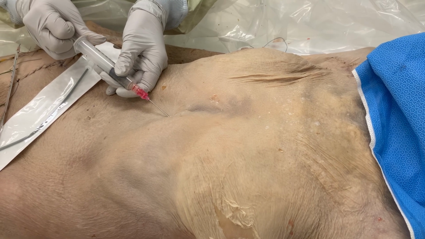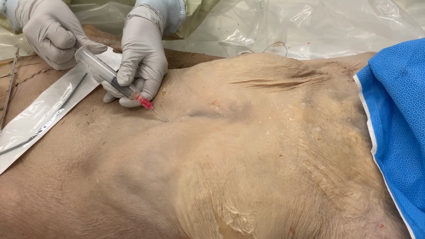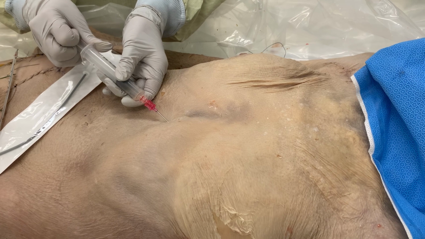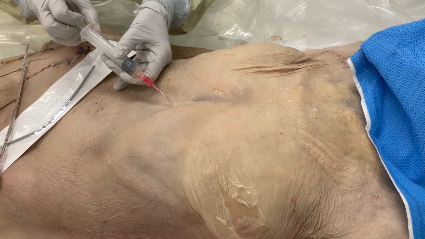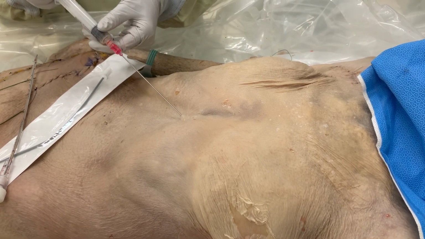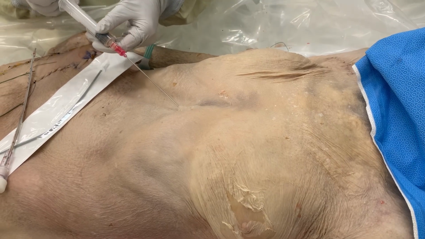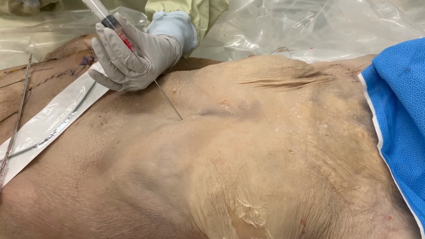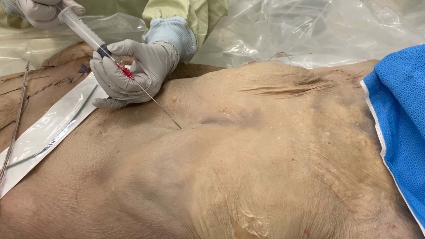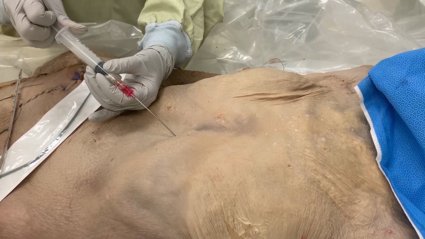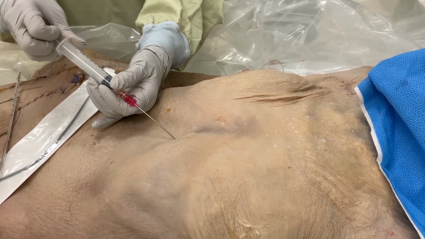Short, quick jabs, as opposed to slowly advancing the needle, are required to penetrate the parietal pericardium and to not tent it against the visceral pericardium. Advance the needle until fluid, blood, or air is obtained. It's important to note that air could indicate injury to the lung, such as a pneumothorax.